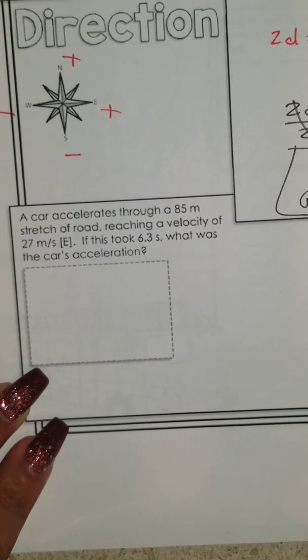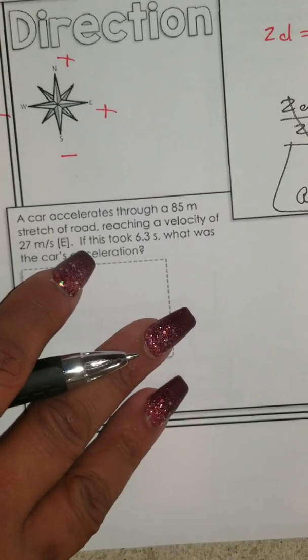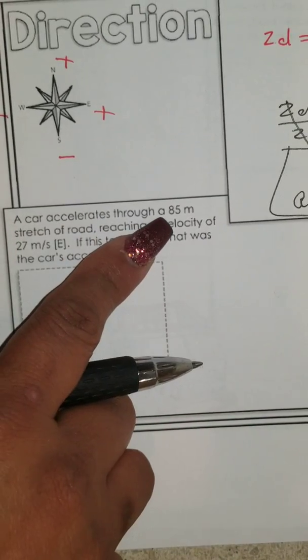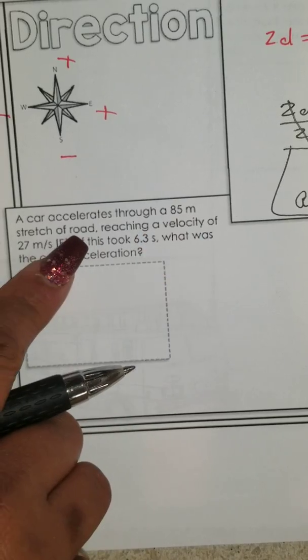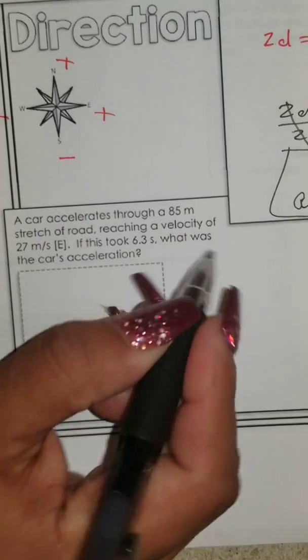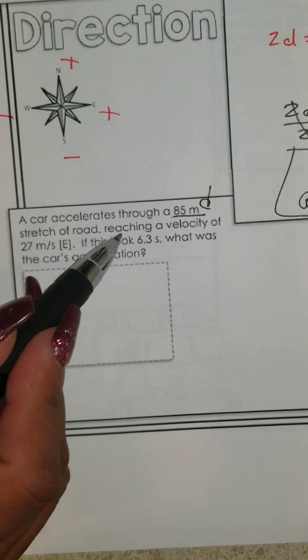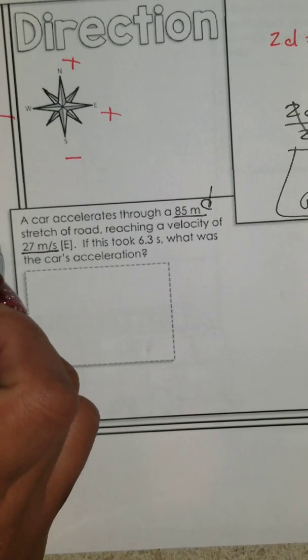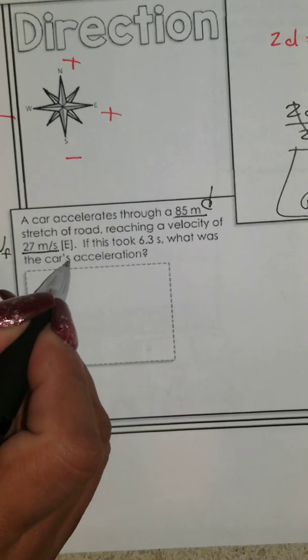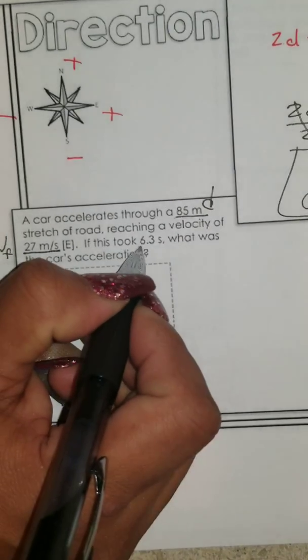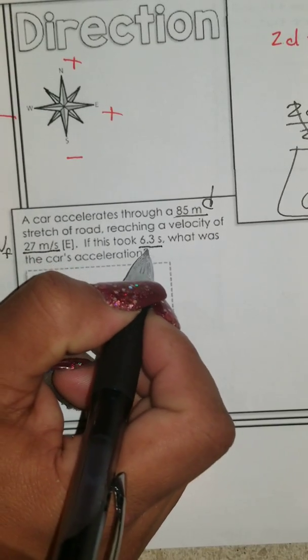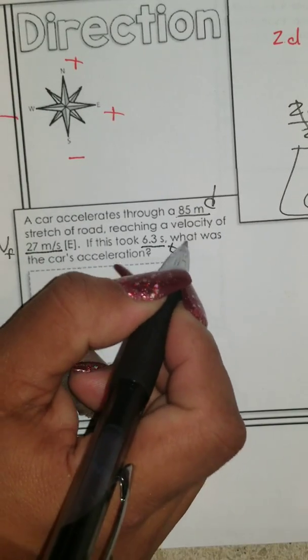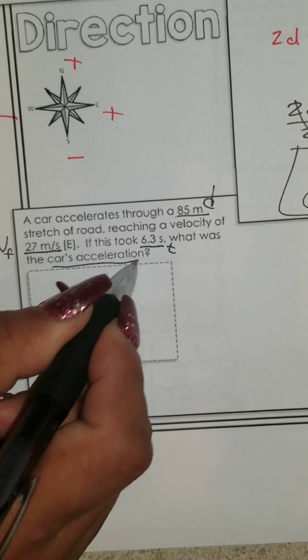The next problem says that a car accelerates through a 85-meter stretch of road. Distance. Reaching the velocity of VF east. If it took 6.3 seconds t, what was the car's acceleration?